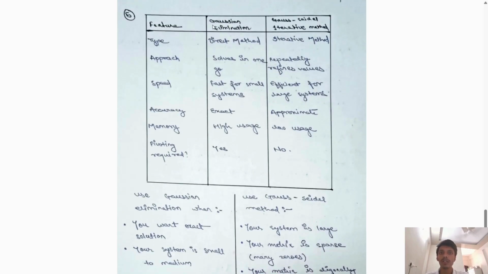The fifth question is: compare the Gaussian elimination method with the Gauss-Seidel iterative method and explain how to select an appropriate method to solve simultaneous linear algebraic equations. On the feature of type, Gaussian elimination is a direct method and Gauss-Seidel is an iterative method. Gaussian elimination solves in one go, while Gauss-Seidel repeatedly refines values. Gaussian elimination is fast, but Gauss-Seidel is efficient for large systems.